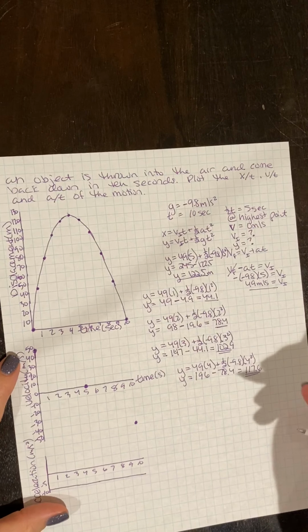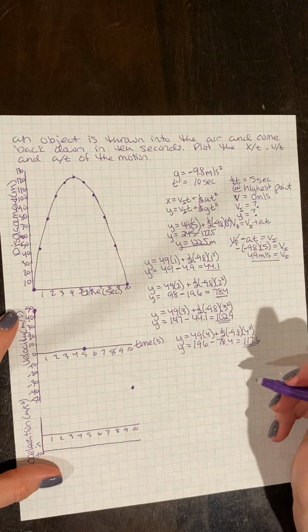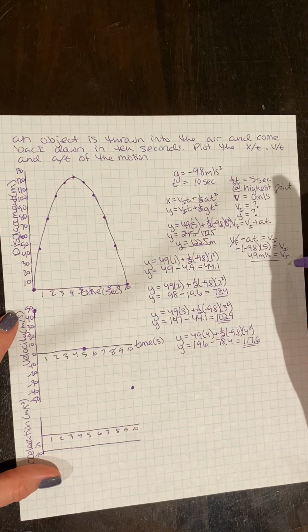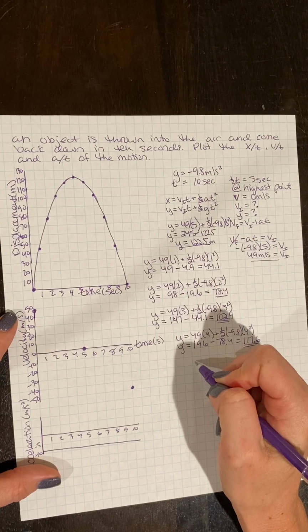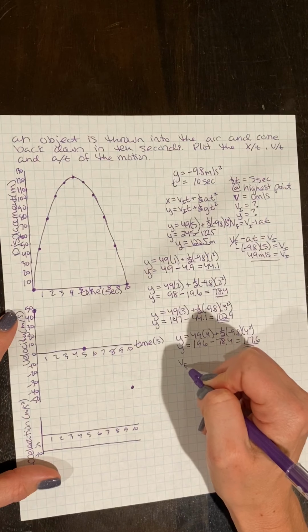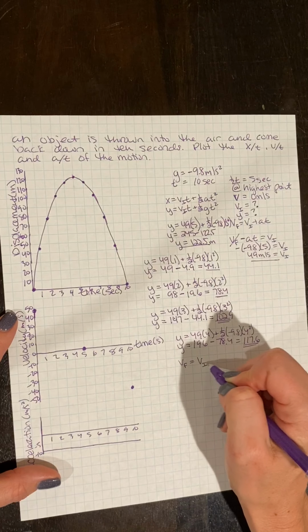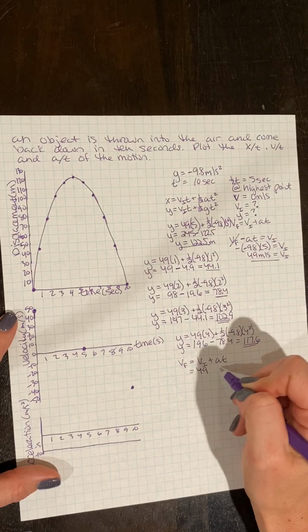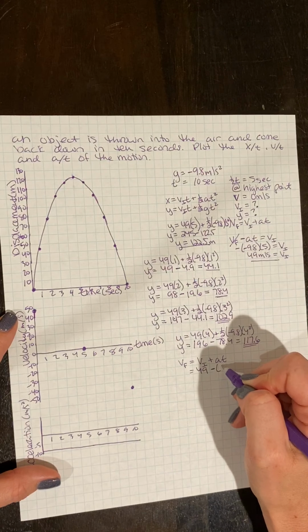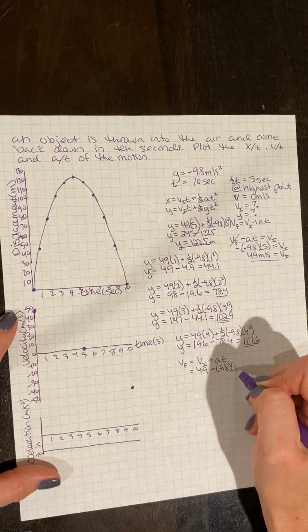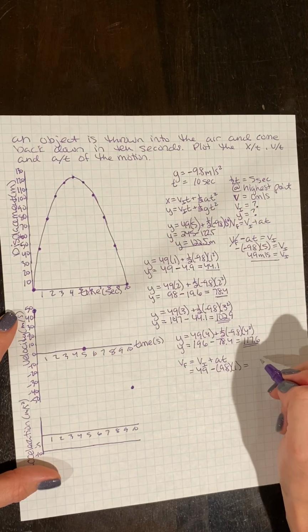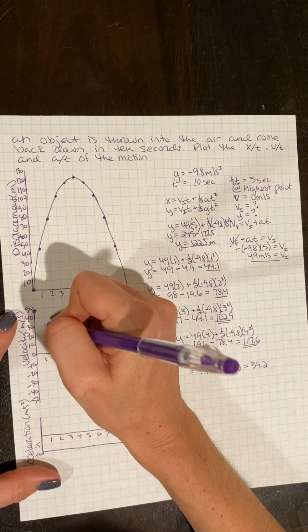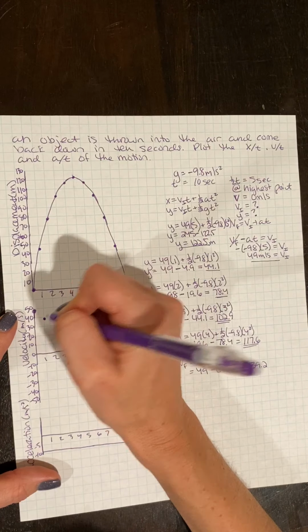My velocity time graph, the math is slightly easier. So we're going to use this equation here. My final velocity is equal to my initial velocity plus acceleration times time. My initial velocity is 49. 9.8 times 1 gives me 39.2. So at time 1, I'm going at 39.2.